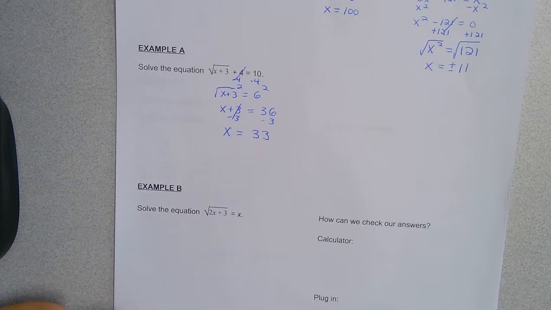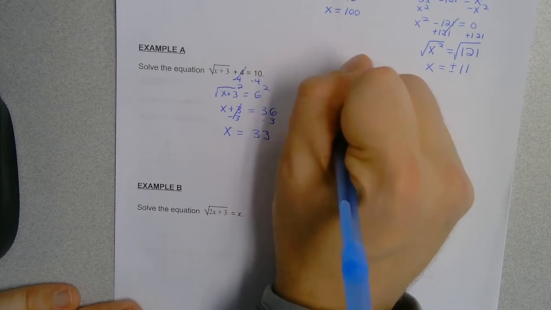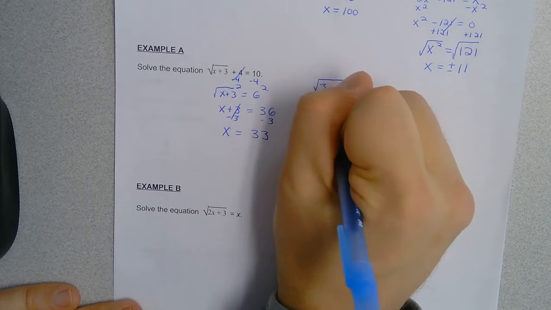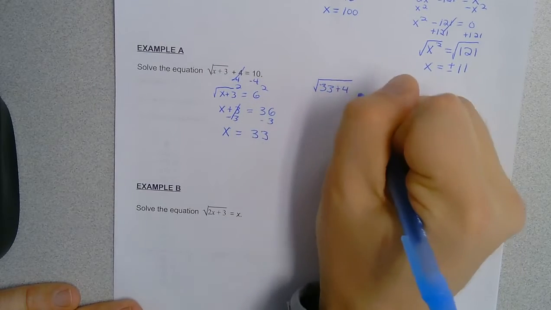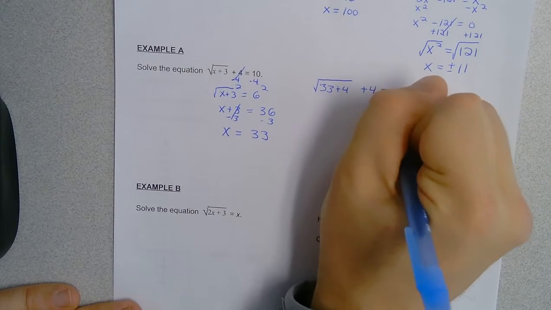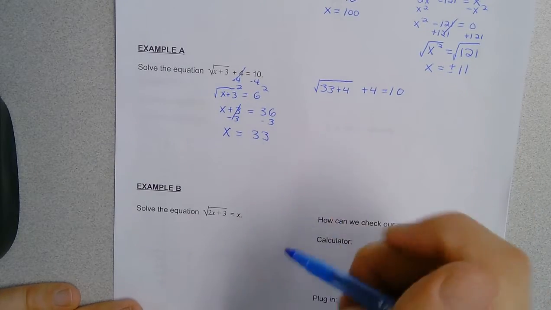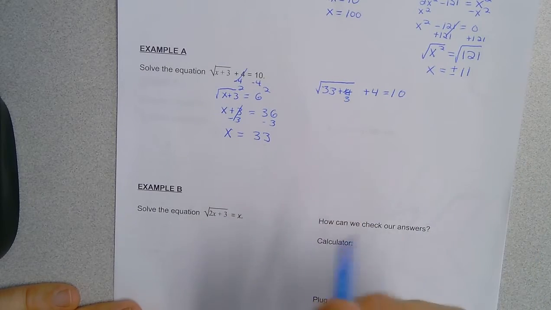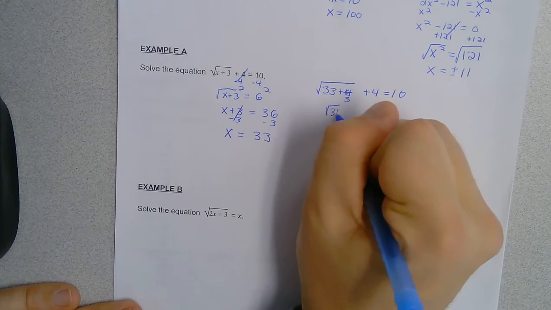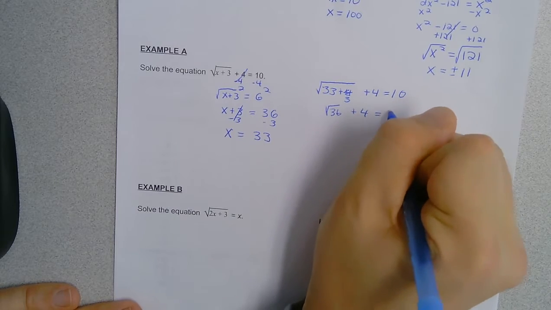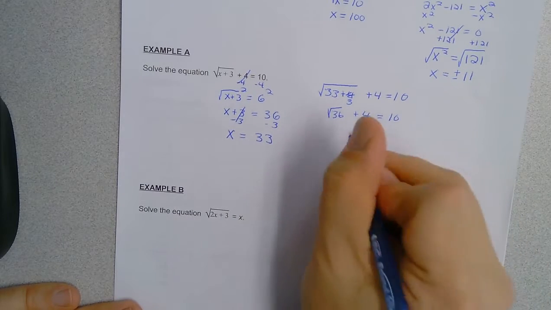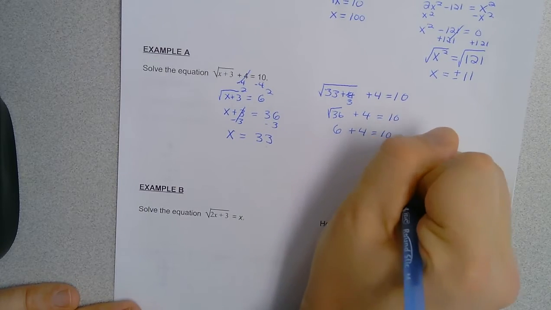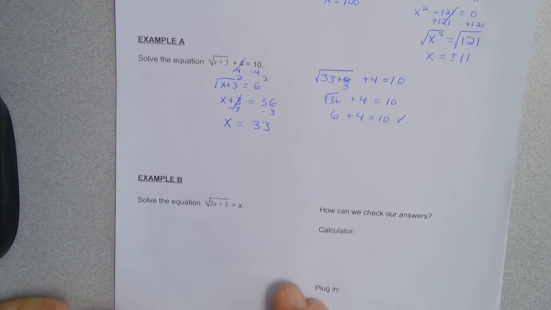Now, I can go back and check my answer and say, is the square root of, and for x, I'm going to plug in 33, 33 plus 3, and then plus another 3 equal to 10? Oh, and I wrote plus 4 instead of plus 3. So 33 plus 3 gives me the square root of 36 plus 4 equals 10. And then the square root of 36 is 6, plus 4 equals 10. And we can tell that we did the equation correctly.